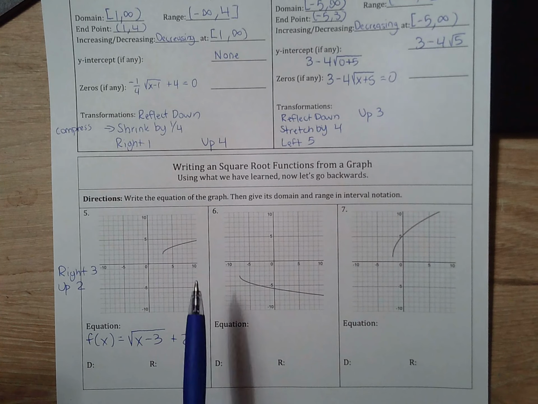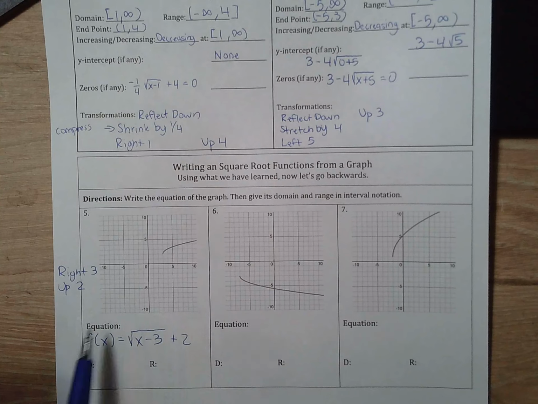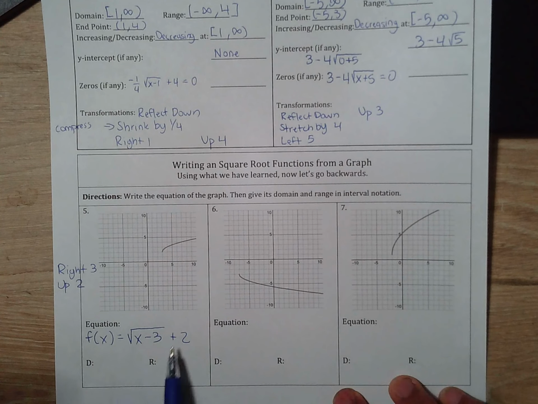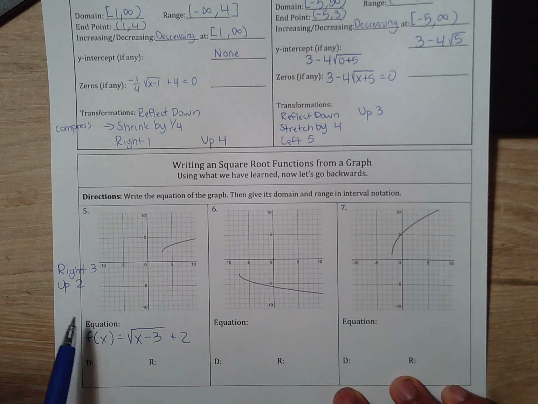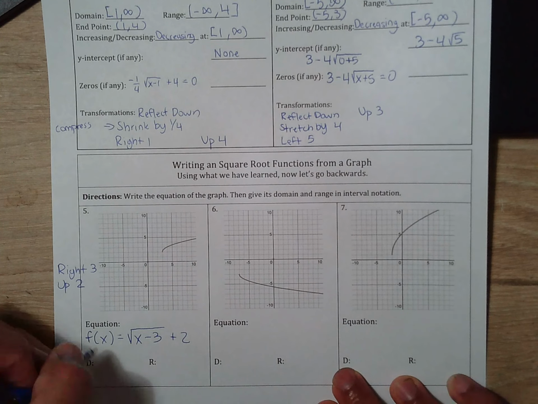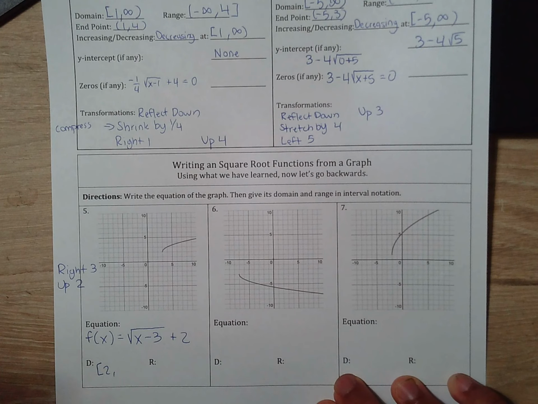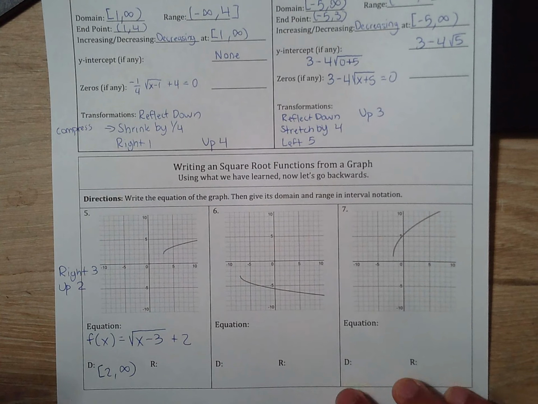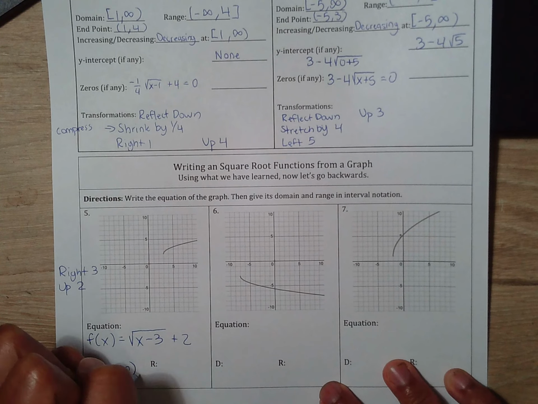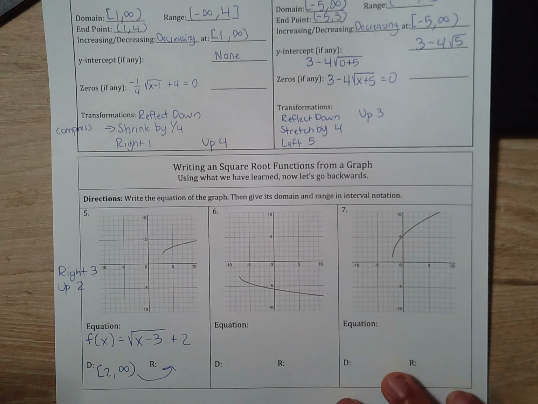I wrote my equation of my function, and now domain and range. Well, we don't need to know our equation to write the domain and range, right? It's just right there. The lowest my graph goes is 2. The highest my graph goes, once again, does not stop going up, so infinity. Oops, I apologize. Domain, range, left and right. So let's put that there. That's our range. I apologize.